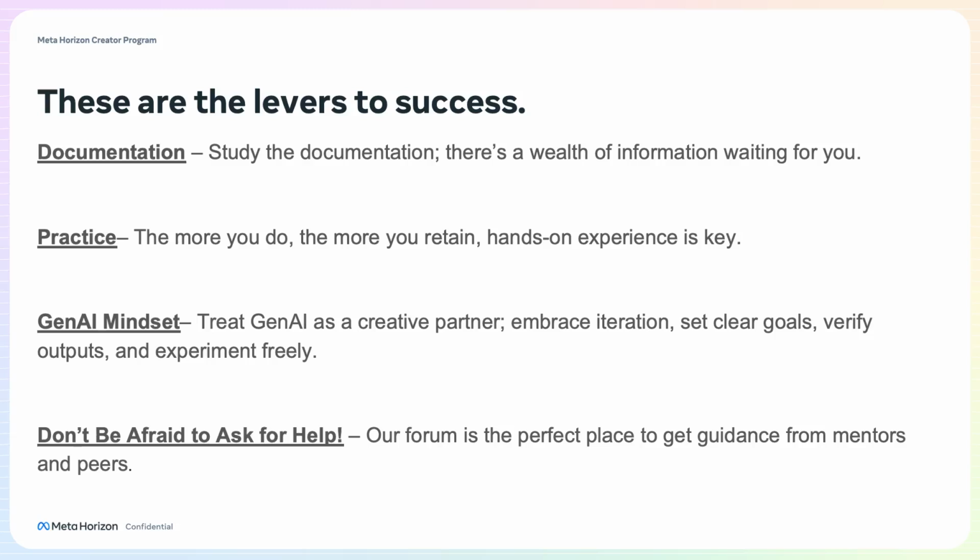The Gen AI mindset, don't forget those 5 Ps. And use the Discord, use the forums, and ask for help. There is a really good community that is ready to help you on your journey, and your mentors as well. All right, so let's get to it.